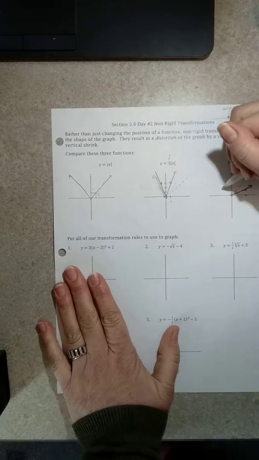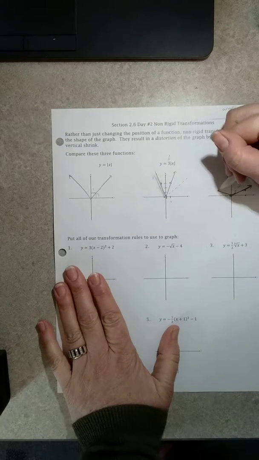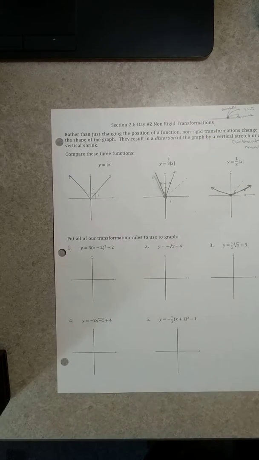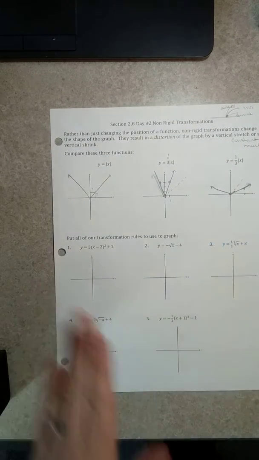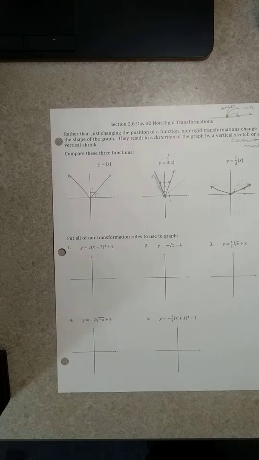And it's going to do the same thing over here. So I've shrunk this down toward the x-axis, and it's made it wider. So wider and narrower work for absolute value, work for a parabola. They don't work for every graph. So you want to think about, is it moving away from the x-axis? Are the y values getting larger, or are they getting smaller?